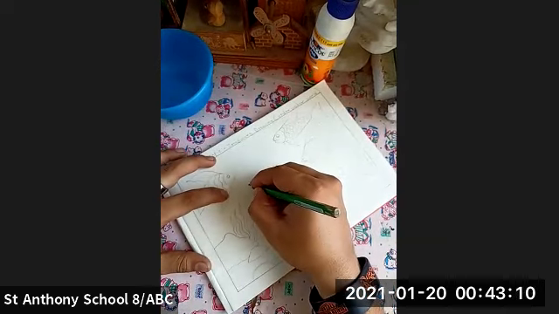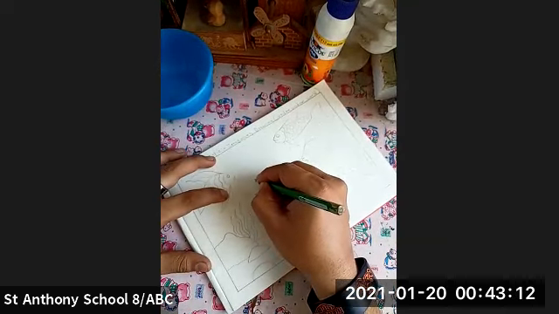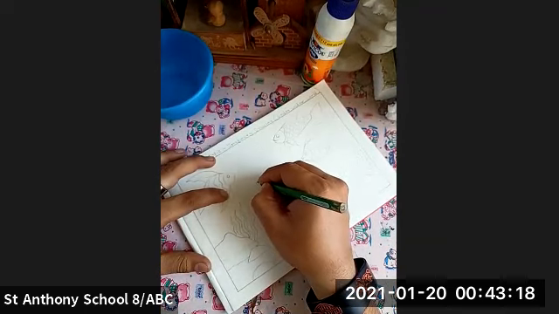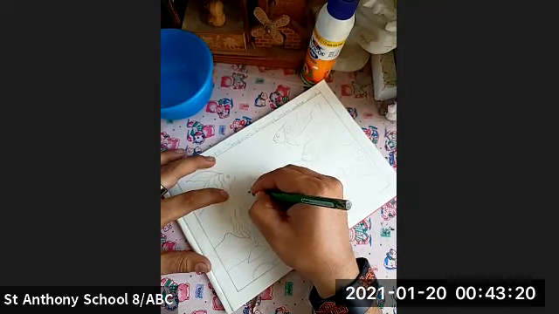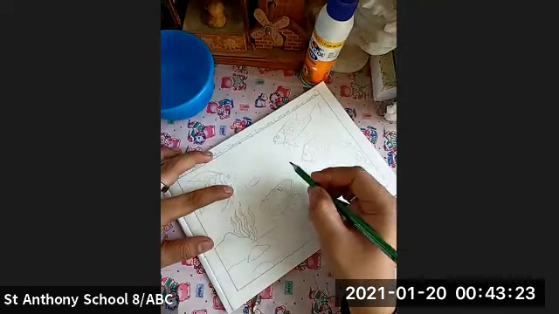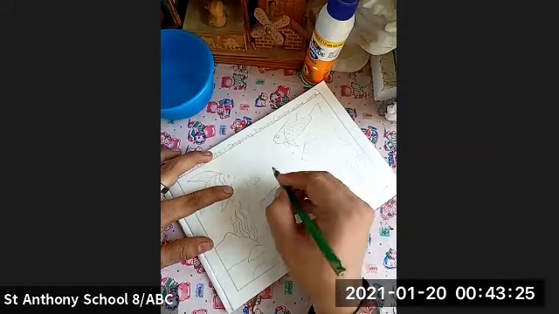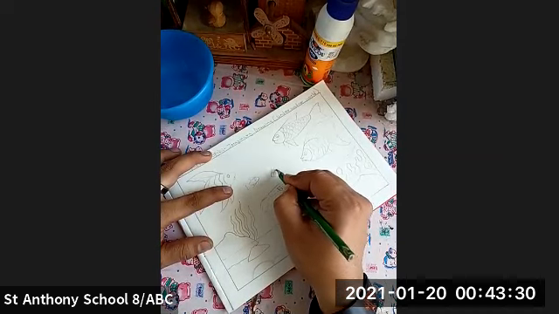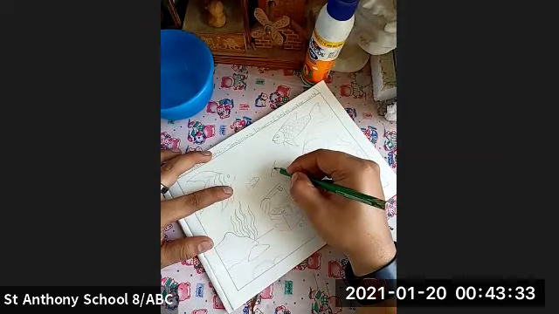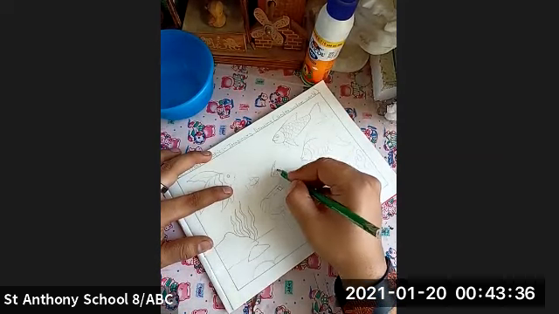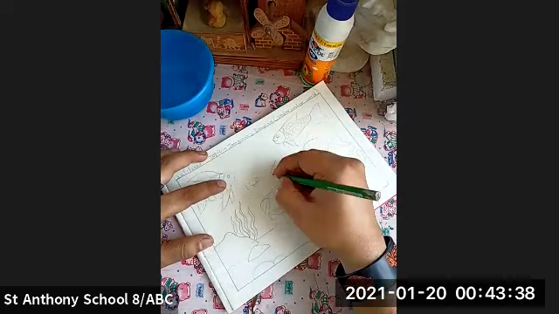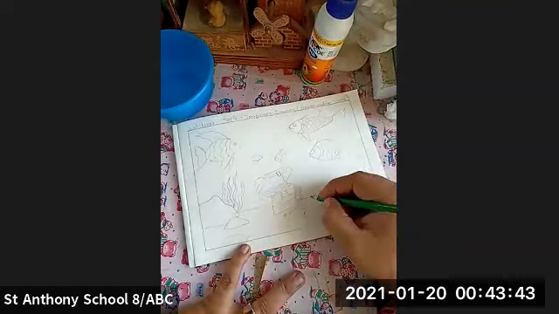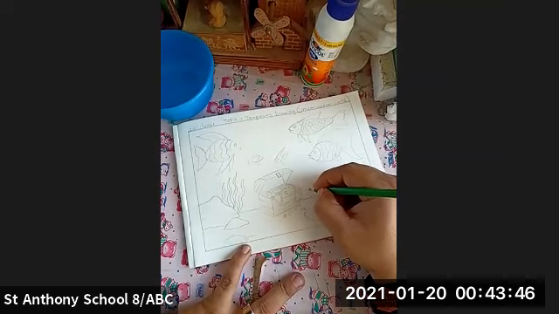You can draw small fishes over here in this part. This way you can draw small fishes, and at the back you can draw some plants.